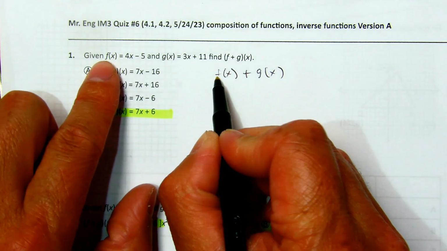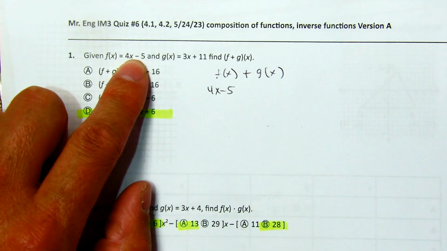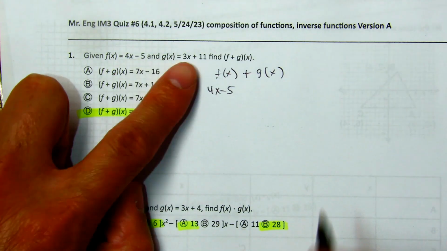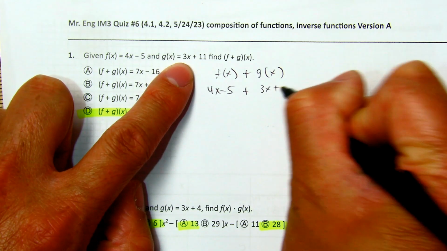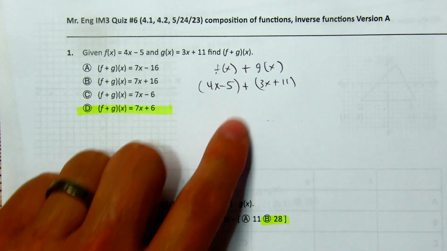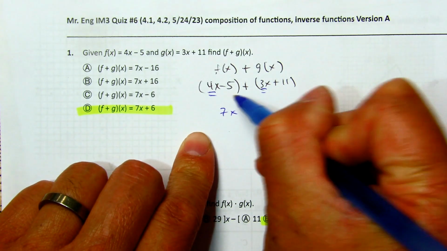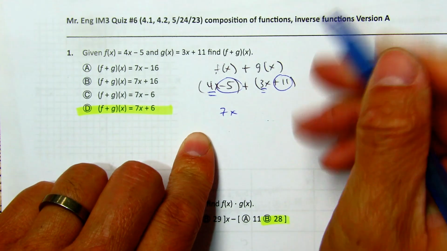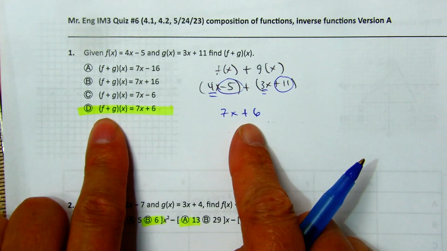So for f of x, I'm going to write 4x minus 5. And then g of x, I'm going to write 3x plus 11. Put those in parentheses, but realize when you have an addition, you don't need the parentheses, and you can just combine like terms. So this will give you 7x. Negative 5 plus 11 is positive 6. The answer is D.